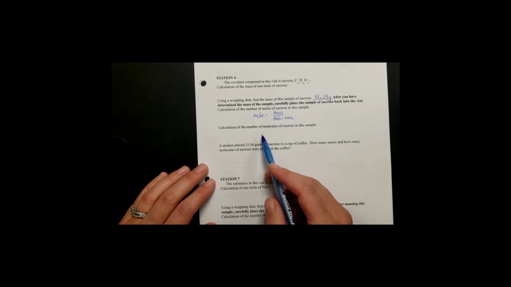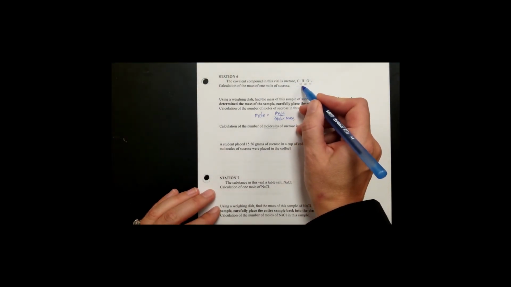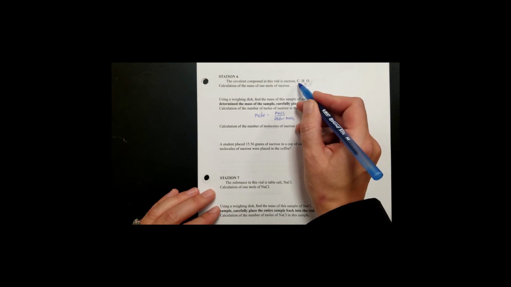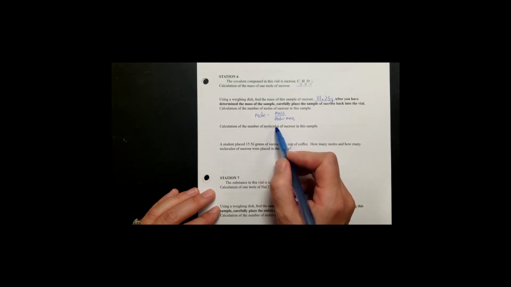Next, it asks for the calculation of the number of molecules. Okay, so far we've only calculated the number of atoms. But remember, when we use Avogadro's number, it can be atoms or molecules or formula units. So the reason that now they're using the term molecules instead of atoms is because we're not looking at an element by itself anymore. Now we're looking at a compound, and more specifically, a covalent compound, because they're all non-metals. So when we have a covalent compound, the term molecules is used. The calculation is the same, it's just a different term.